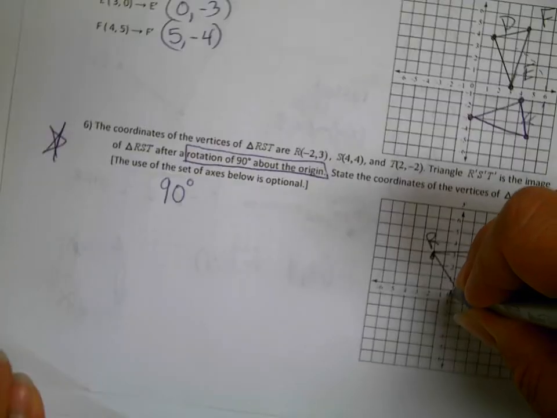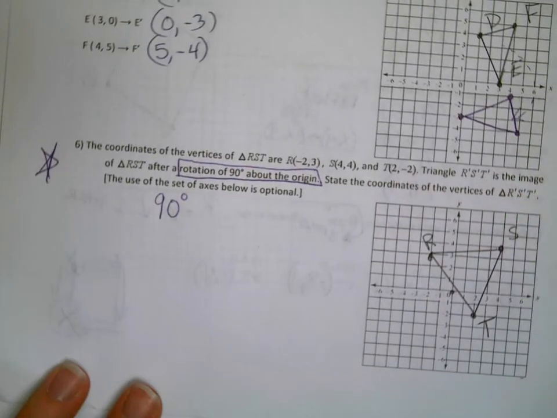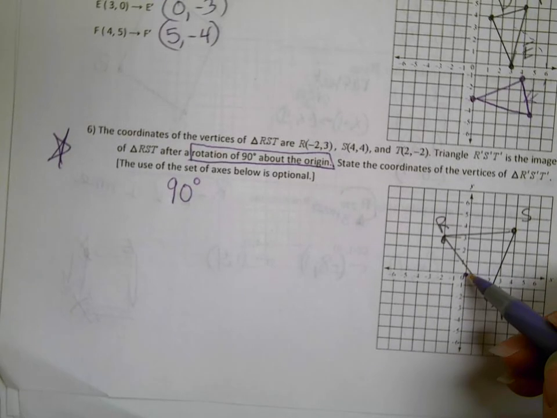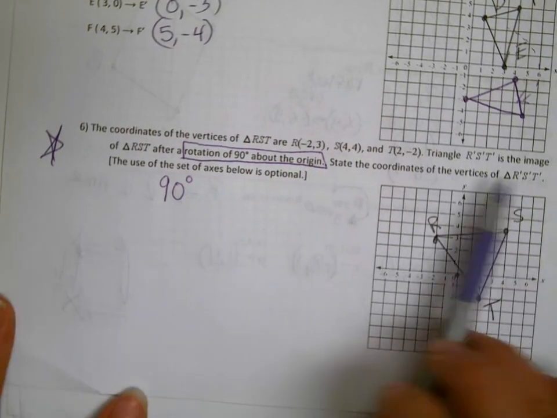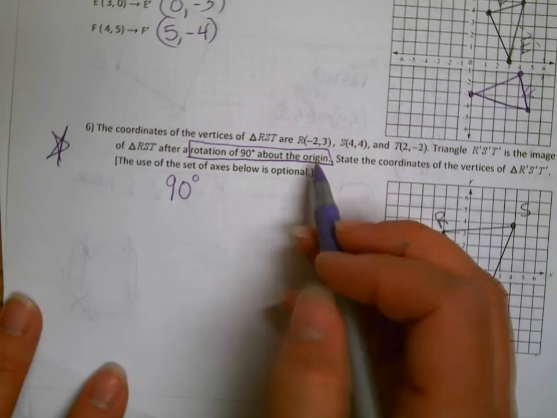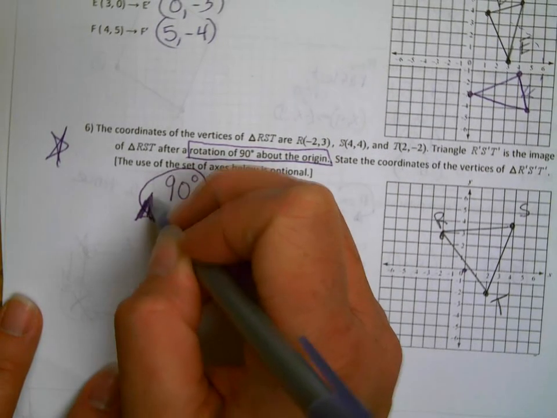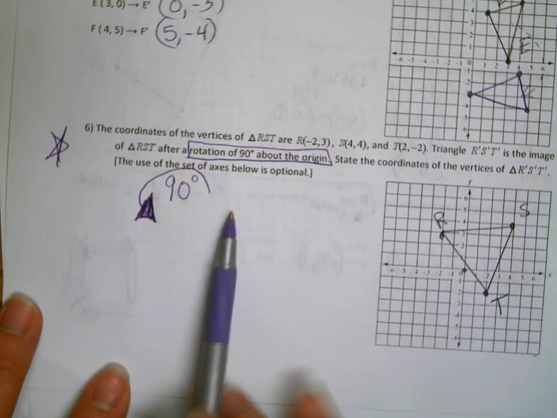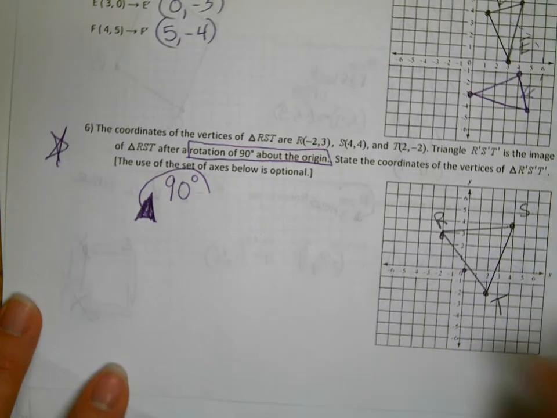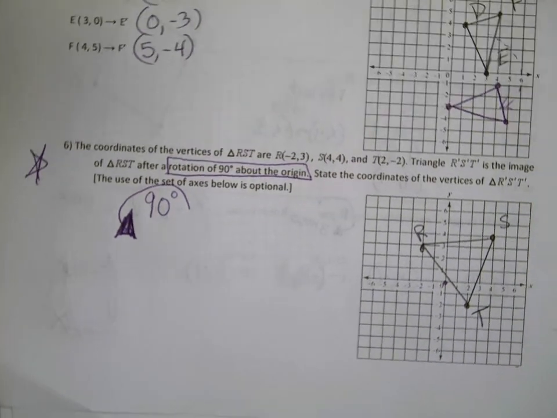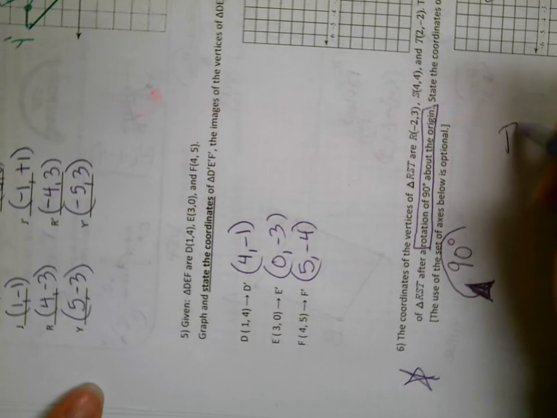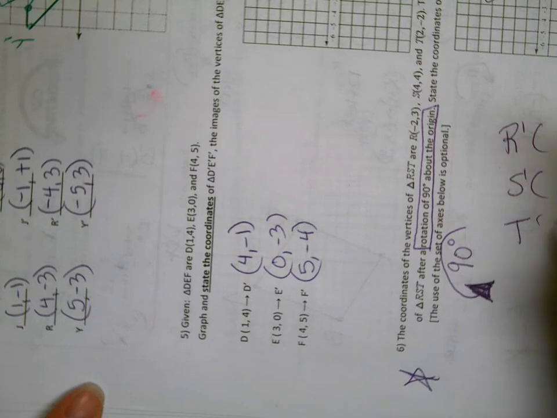So when we hold our papers still, we're rotating around that center. We're going to have a different notes page later about a different center of rotation. But state the coordinates of R prime, S prime, T prime. So again, positive 90 turns you to the left 1 time. So that's backwards. You have to remember that rule. That positive 90 turns you to the left. So if I take my paper, and it's easier here to just rotate to the left 1 time, we're going to find R prime, S prime, and T prime.